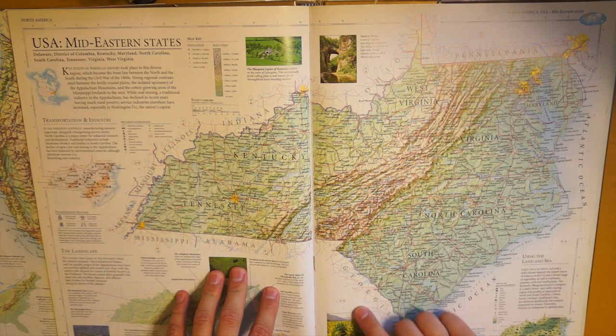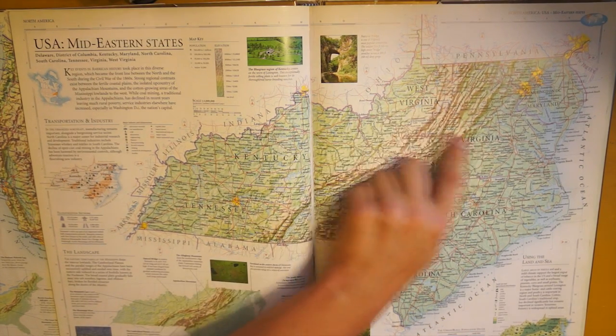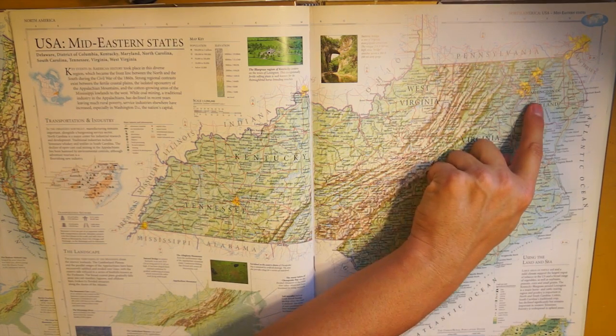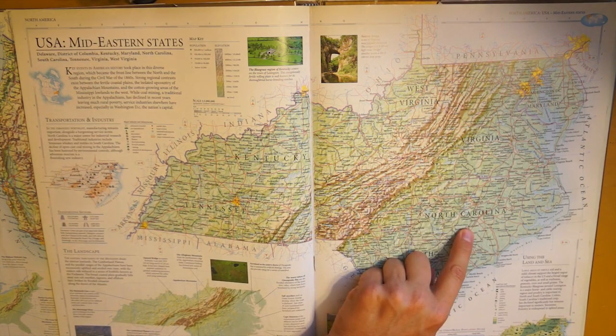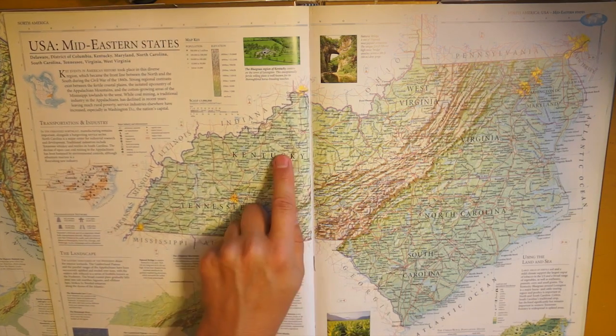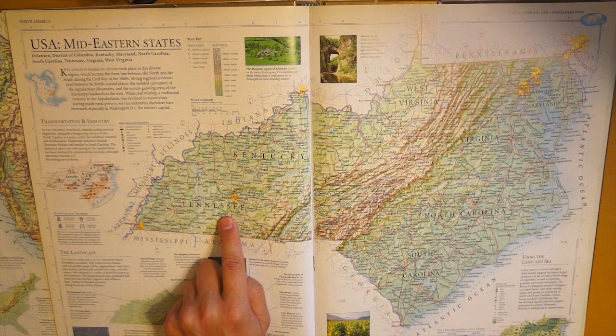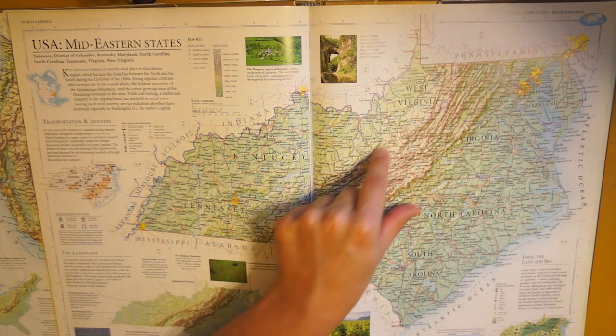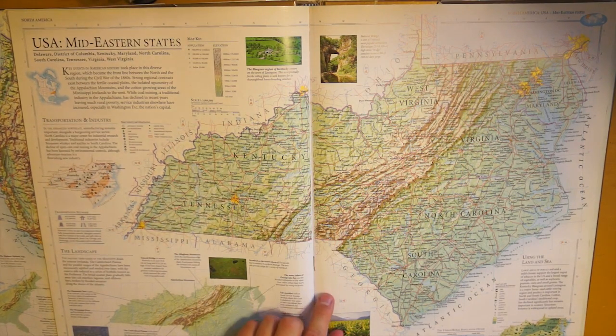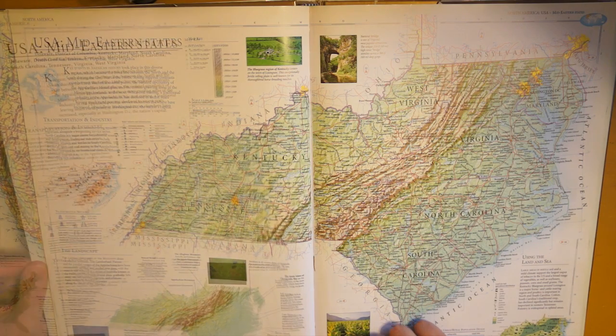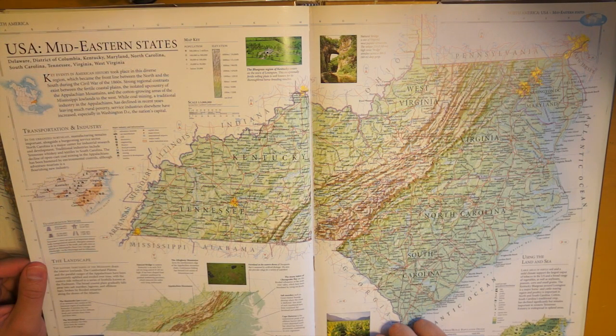Next we have the Mid-Eastern states, which they list as West Virginia, Maryland, Virginia, North Carolina, South Carolina, Kentucky, and Tennessee. And here we have more of the Appalachian Mountains coming through. The eastern tributaries of the Mississippi River drain the interior lowlands. The Cumberland Plateau and the parallel ranges of the Appalachians have been successively uplifted and eroded over time, with the eastern side reduced to a series of foothills known as the Piedmont.